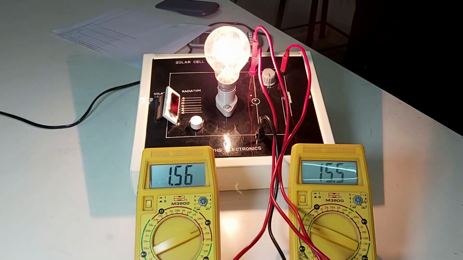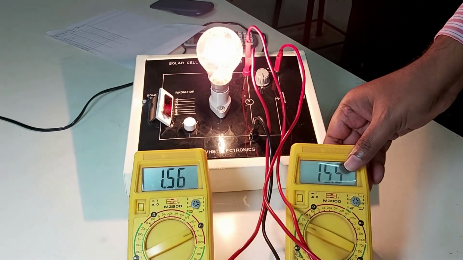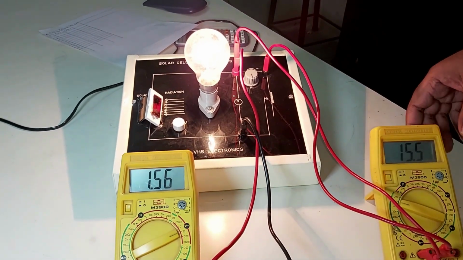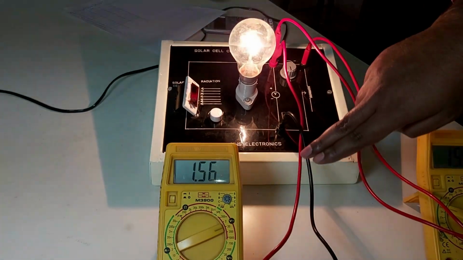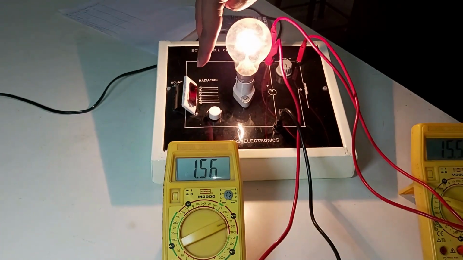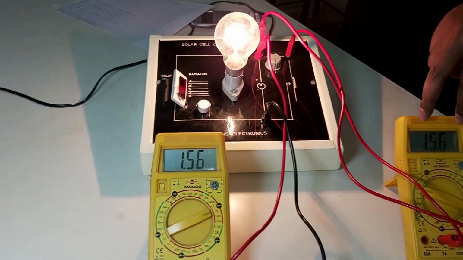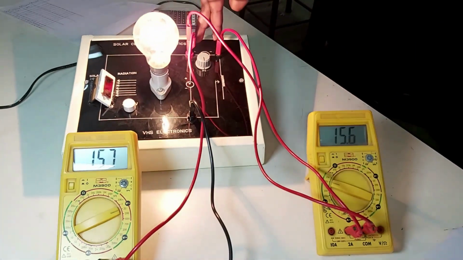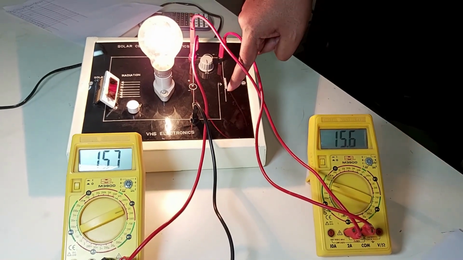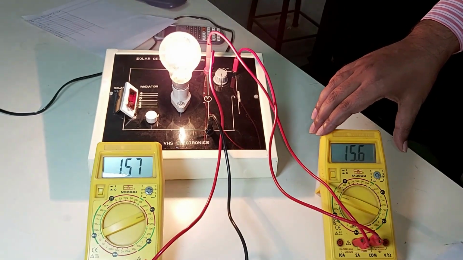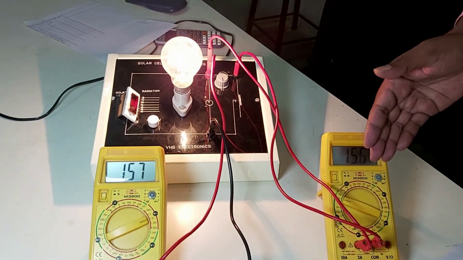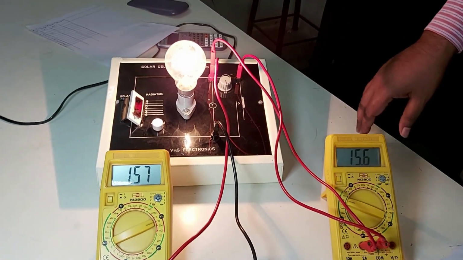Now before taking readings, I will tell you exactly what VOC and ISC are. Now you will see that this is a voltmeter because it is connected parallel to the solar cell, and this is an ammeter because it is connected in series with the circuit with the load resistance. Therefore this is the ammeter whose reading we are taking in microamperes.